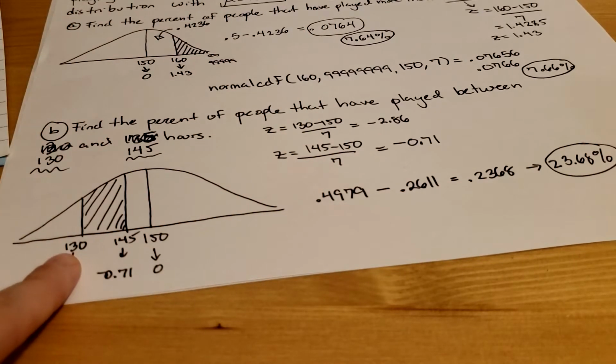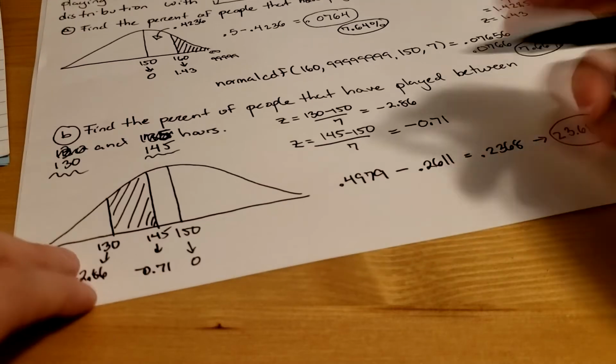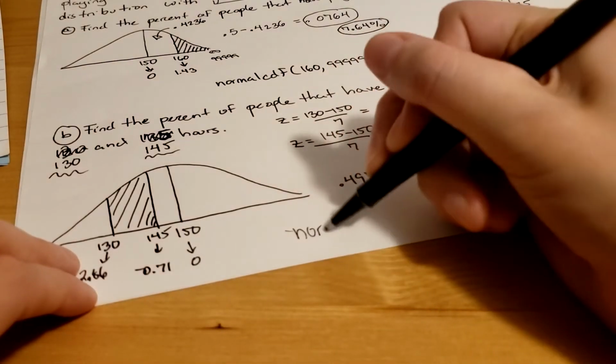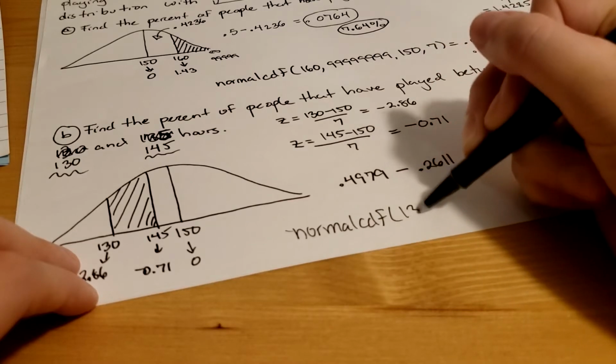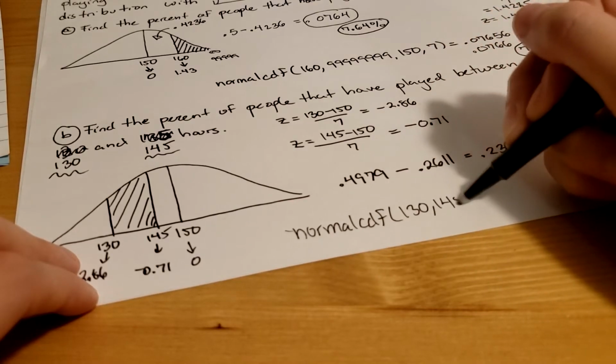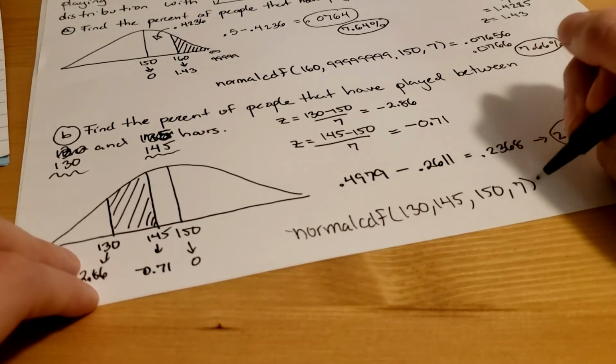If we were to do this on the calculator, similar to what we had last time, except we can clearly see what our upper and lower limits are. We can clearly see our lower limit is 130, and that our upper limit is 145. So on the calculator, we would do normal CDF. Our lower is 130, our upper is 145, our mean was 150, standard deviation was 7.